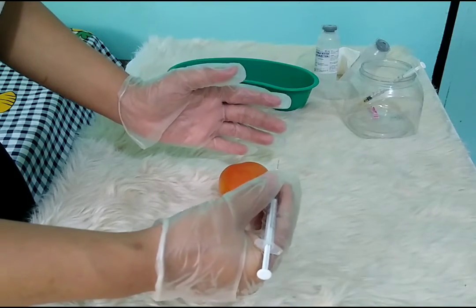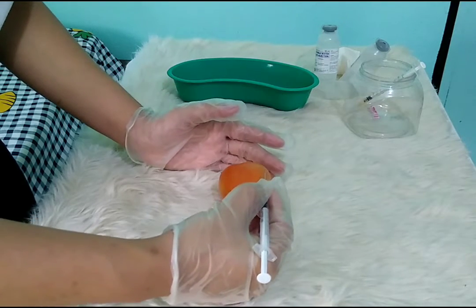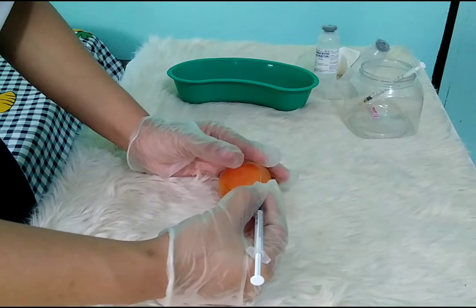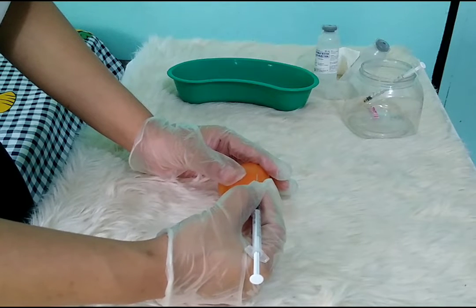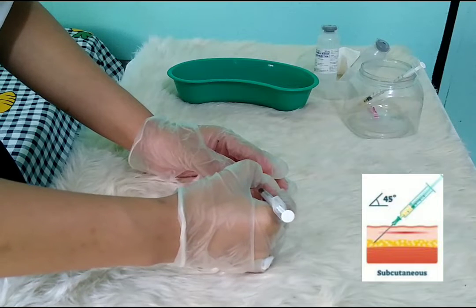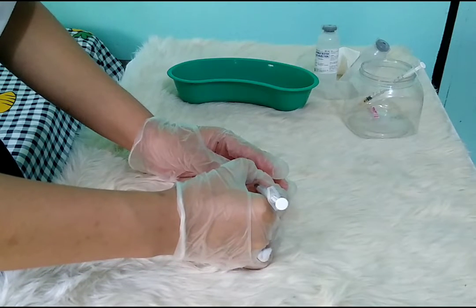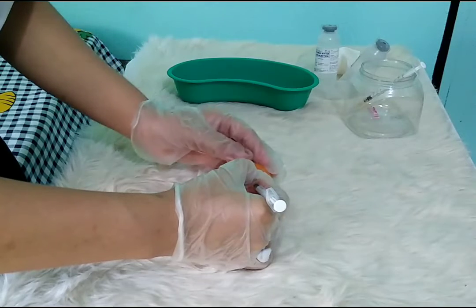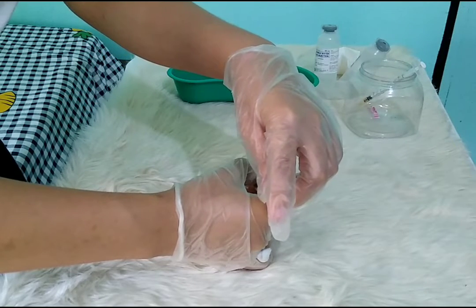Grasp the syringe with the dominant hand and hold it between the thumb and the finger. Use the non-dominant hand to pinch and spread the skin at the site and insert the needle. After the needle is inserted, move the non-dominant hand to the end of the plunger.